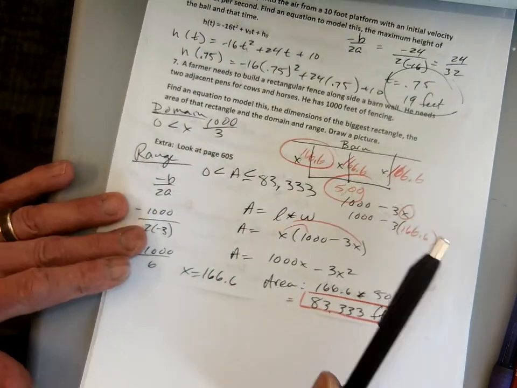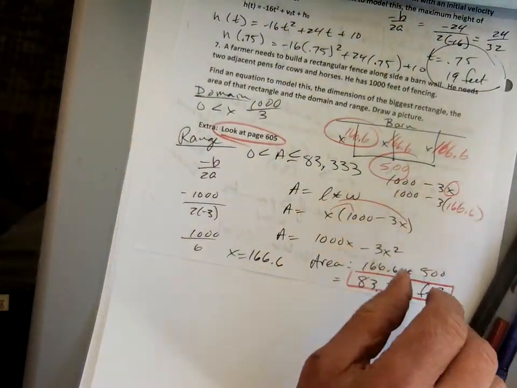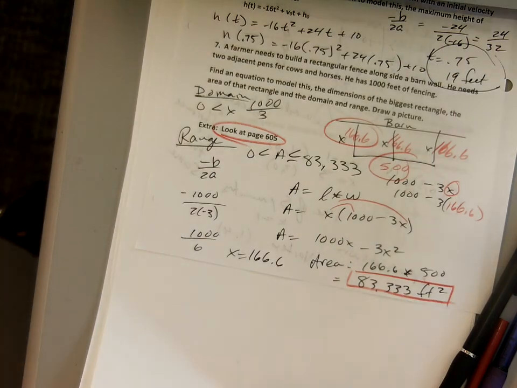Okay, that's all I have. If you are interested in looking at the extra, look at page 605. The problem is very similar. Okay, that's all I have.